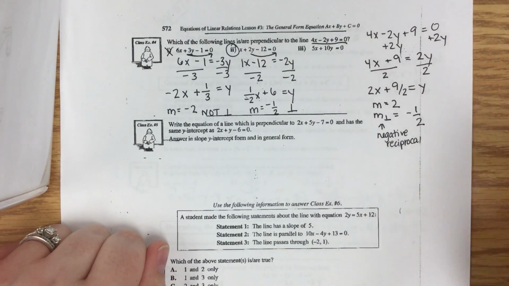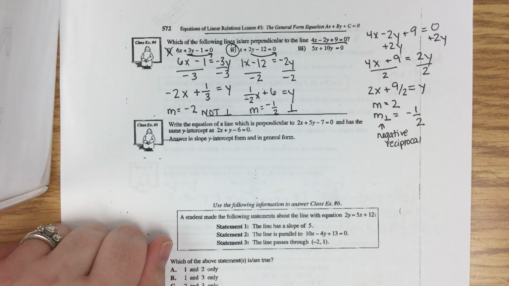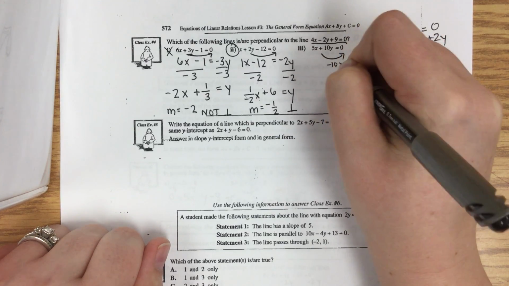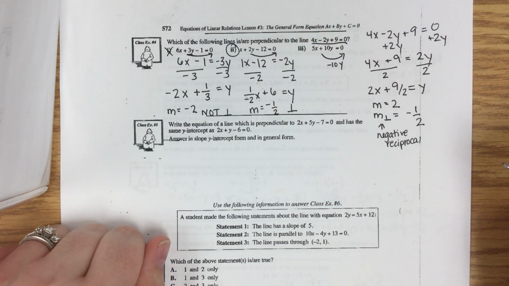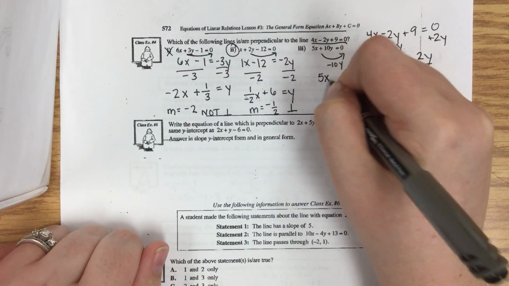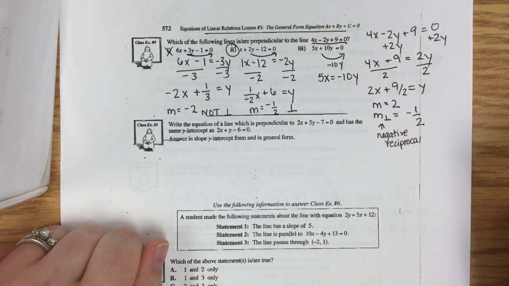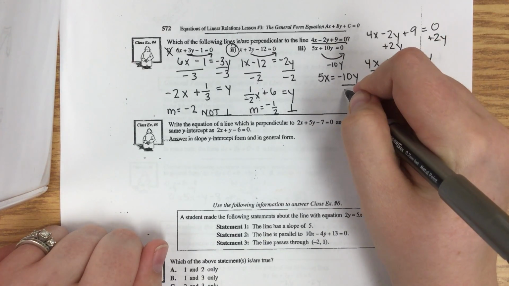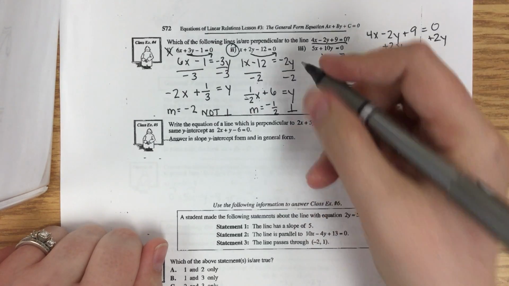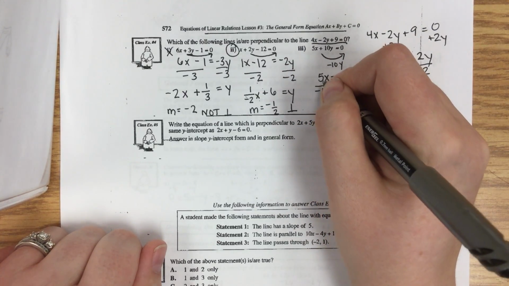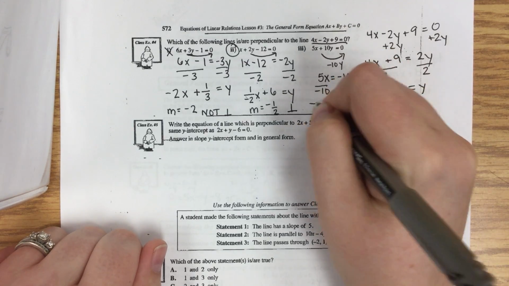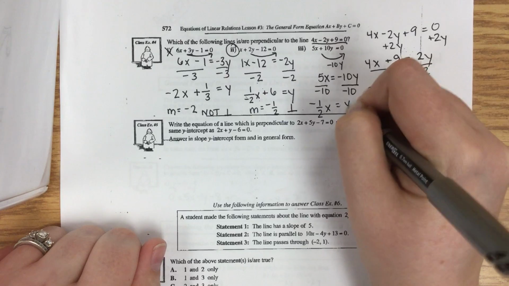A little bit easier because there's no number there. So I just have 5x plus 10y equal to 0. I move my y value across by taking away the 10y, so that 5x equals negative 10y. I want to get y alone, so I divide by negative 10, both sides. 5 divided by negative 10, well I know 5 divided by 10 is 1/2, and it's negative, so this is negative 1/2 x equals y.